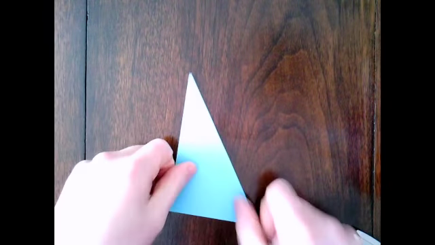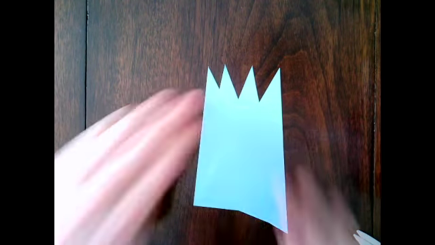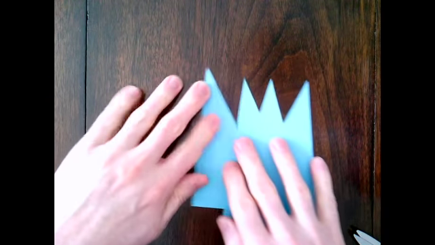The next thing you need to do is cut these triangles out. So now I am left with 4 triangles that are all the exact same shape. No differences between them.